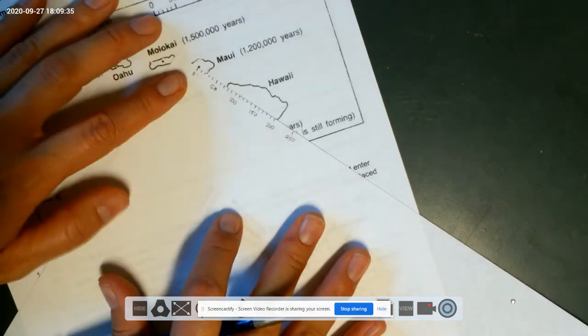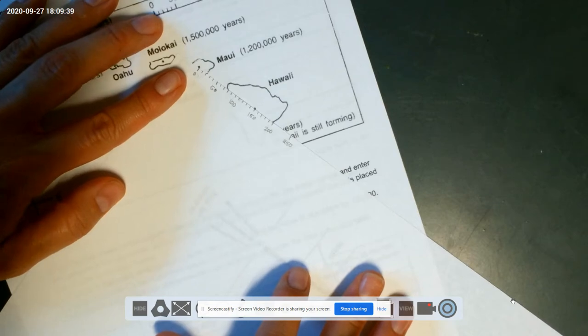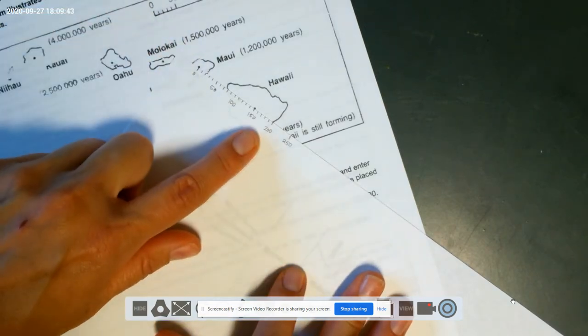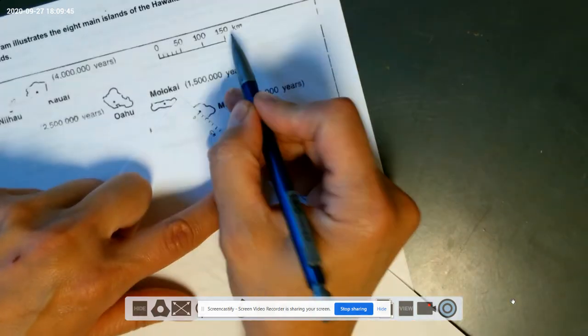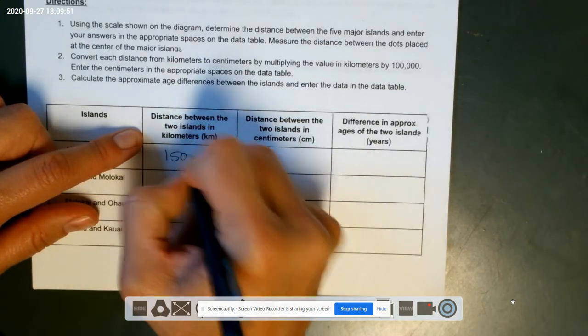So I'm going to put the 0 right on the 0 at Maui, and then I'm going to find the center of Hawaii, and it looks like it perfectly lands on 150. So remember, our scale is in kilometers. So that means the distance between the two islands in kilometers is 150.